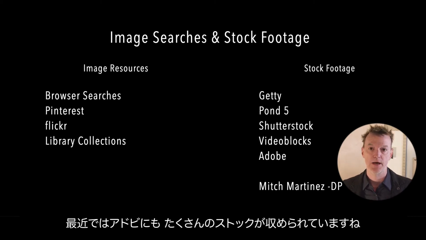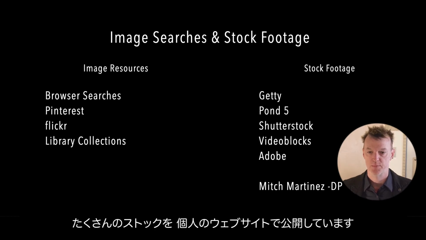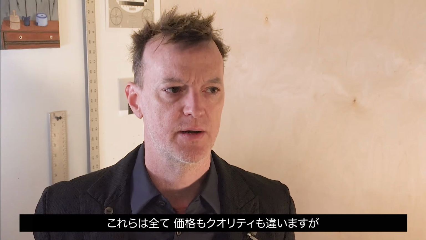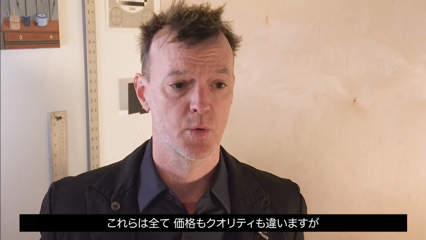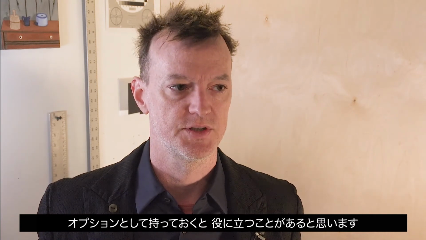Adobe is also now bringing out a lot of stock that's available through their apps, and then there's individuals out there, like I go specifically to Mitch Martinez, who's a DP in Los Angeles, who has built his own stock portfolio, and then you can buy that and use that stuff and work with him about pricing if that's an issue. So there's a whole bunch of opportunities out there, and again, different degrees of pricing, different degrees of quality, but always useful to kind of keep in mind these resources.